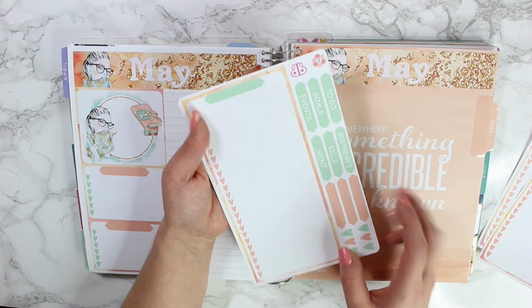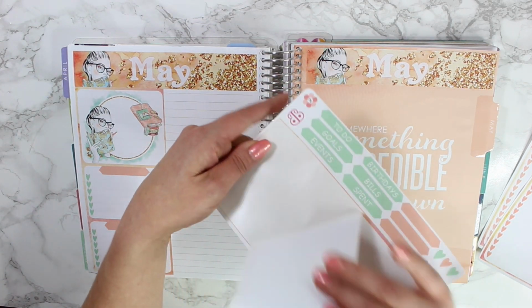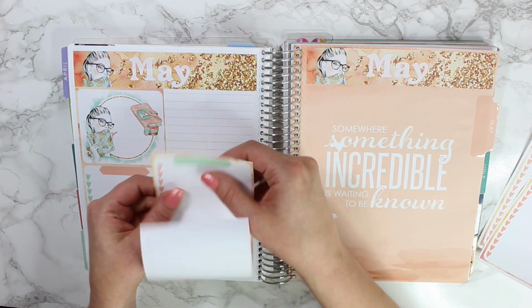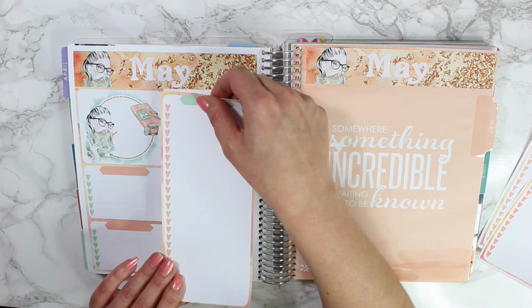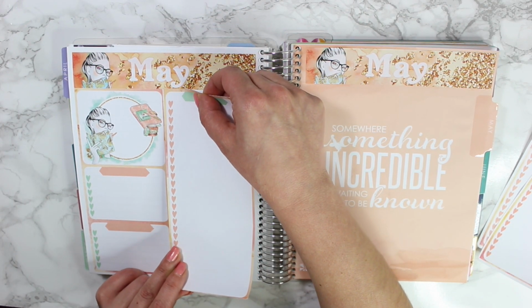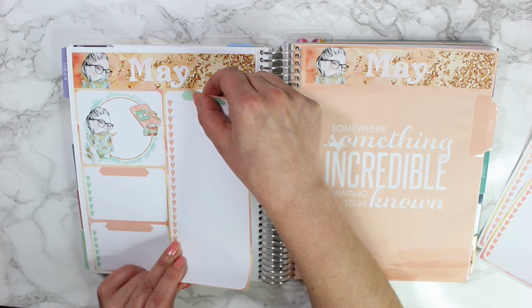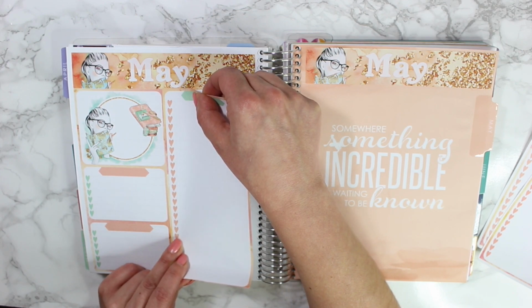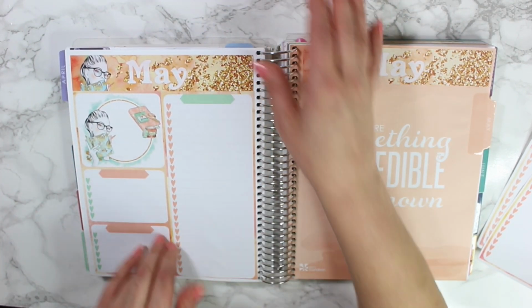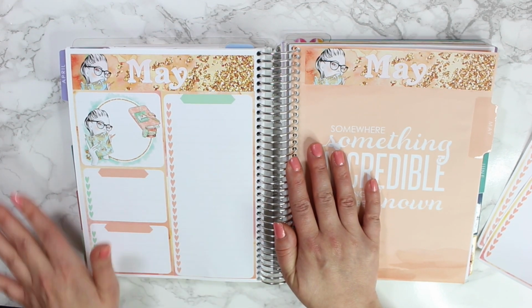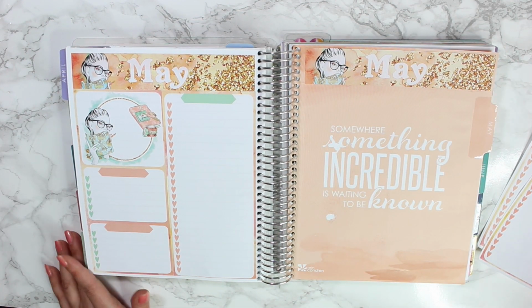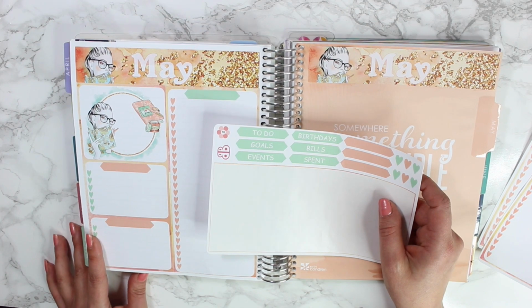And then I'm also going to put down the right hand side one. These are also available in glossy as well, and if you guys have really steady hands, glossy is gorgeous. All right, so there we go. That looks great.